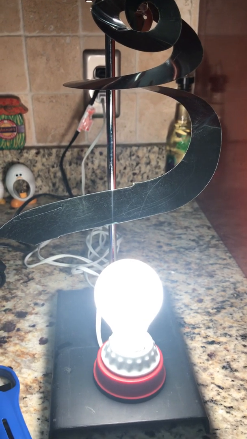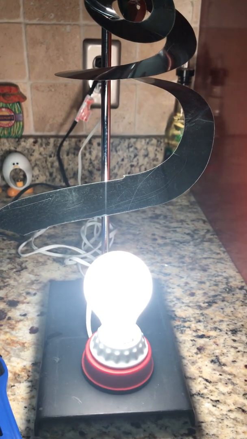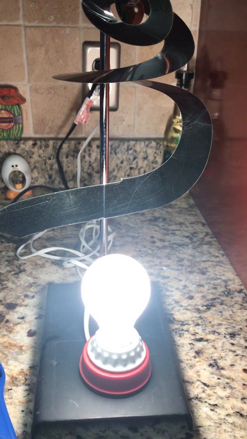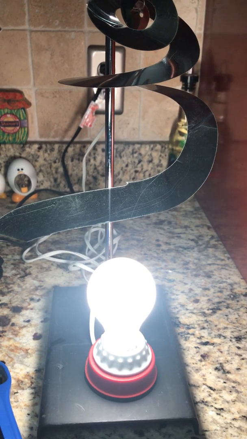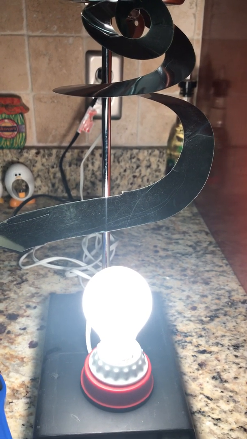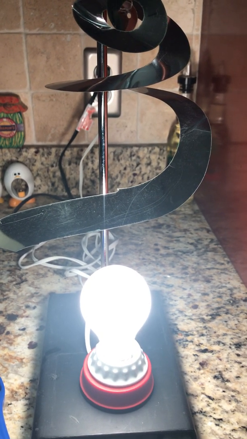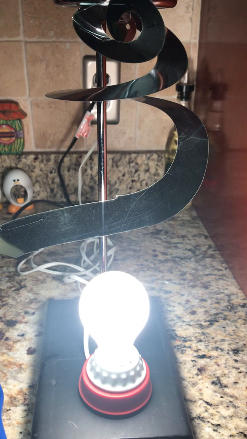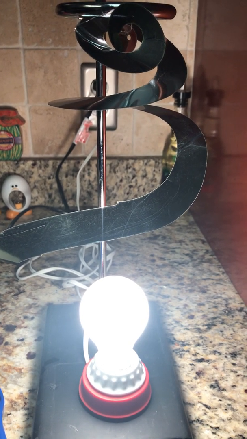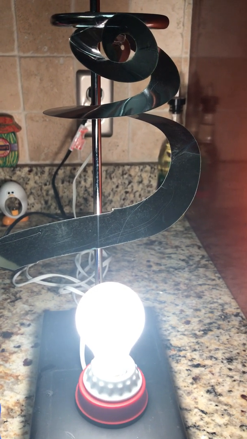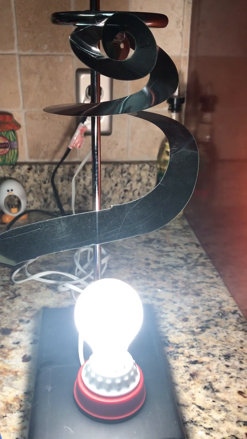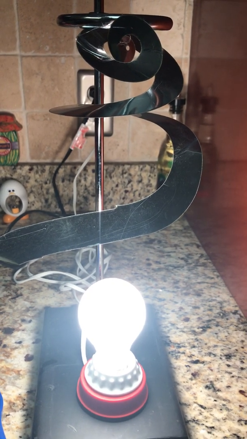Heat rises and causes movement. It doesn't move too much, but it moves just a little bit. I don't know if you can actually see it or not. Just a slight movement where it looks like somebody might be actually blowing on it. But it's coming from the heat rising from the bulb.